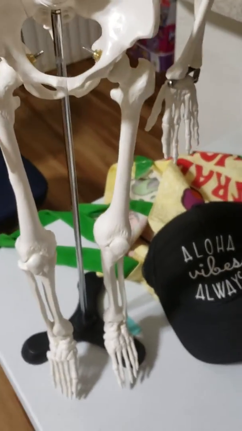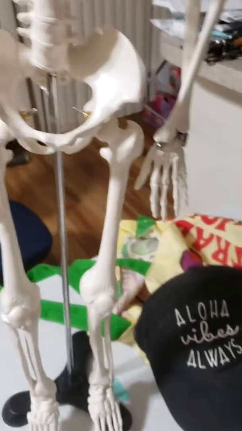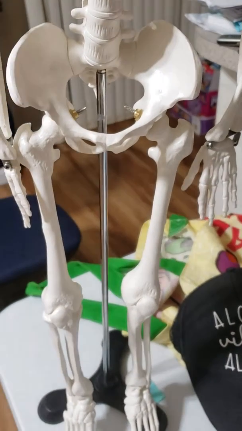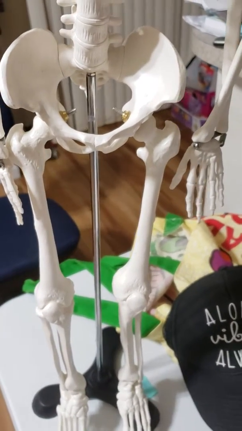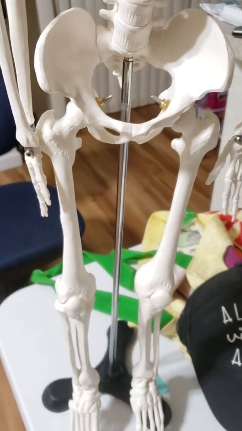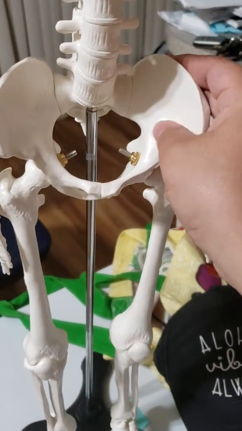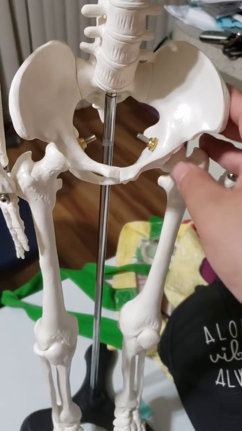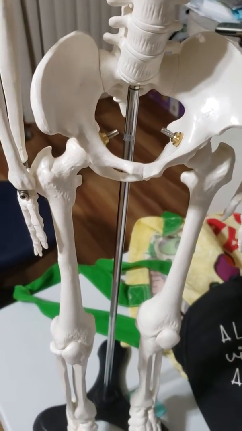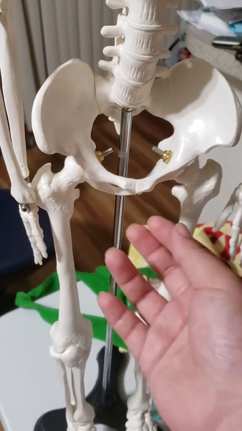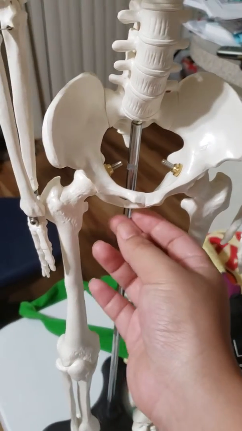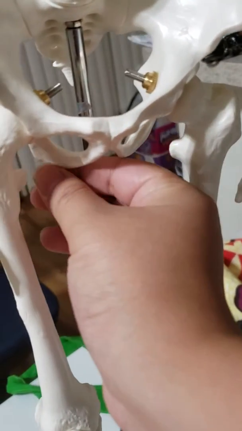Anyways, the pelvic girdle and the lower limbs. The ilium is in this area of the bone. The ischium is on this area of the pelvic bone here.